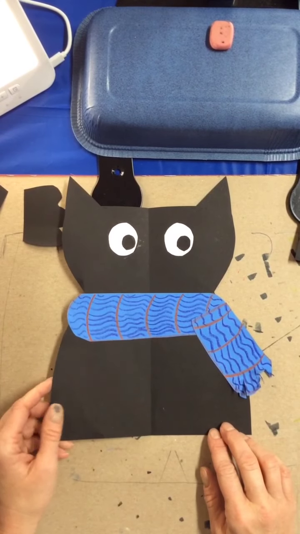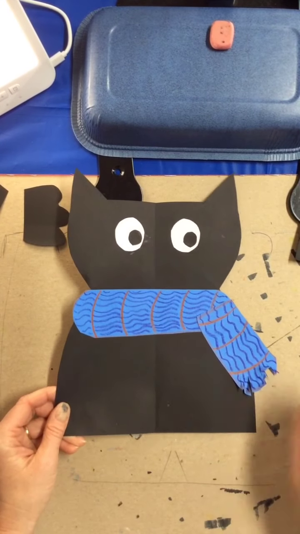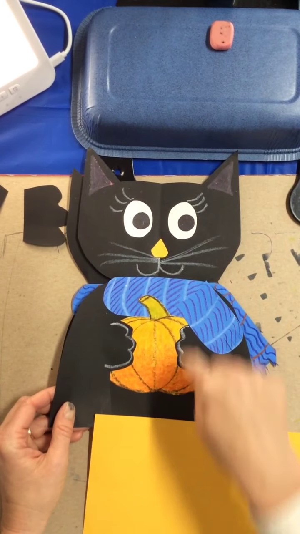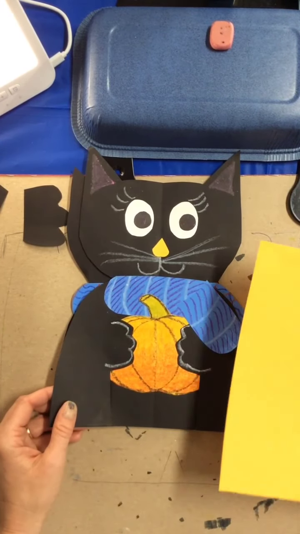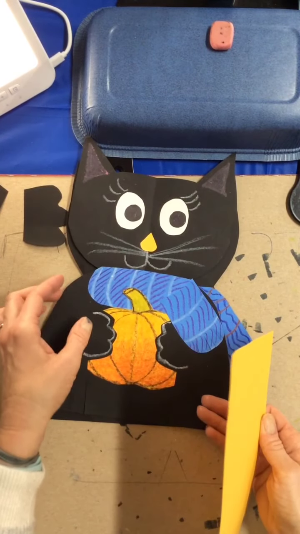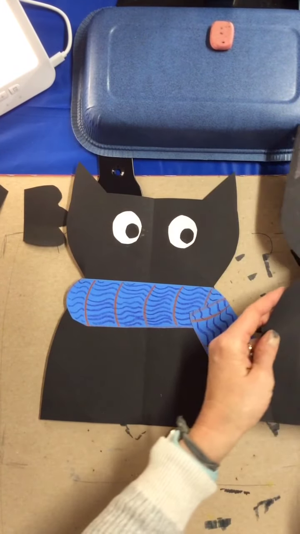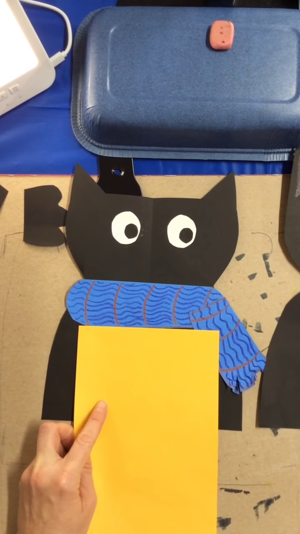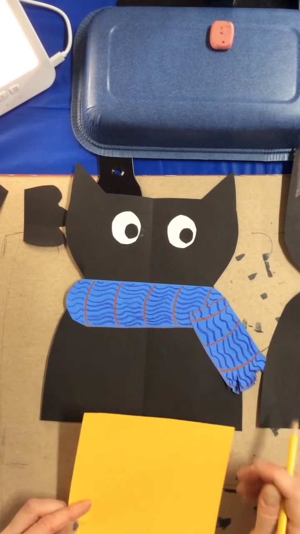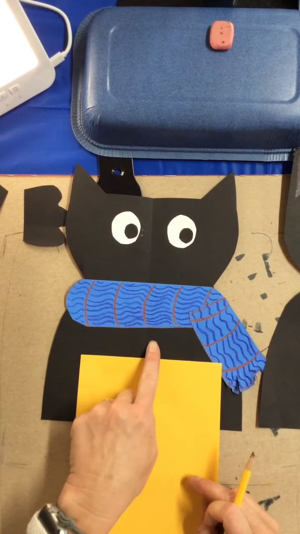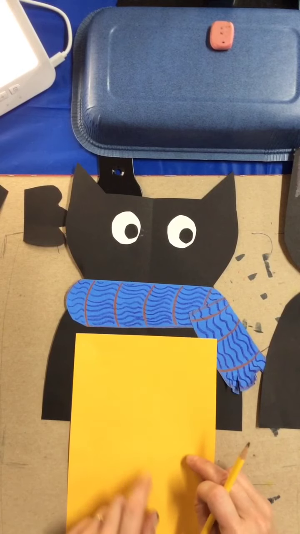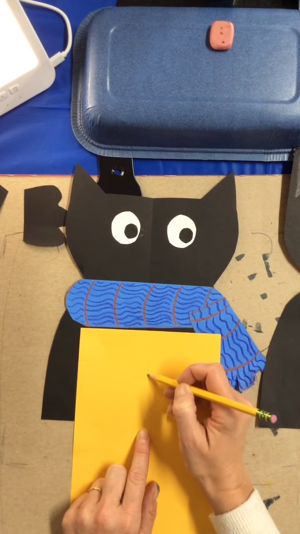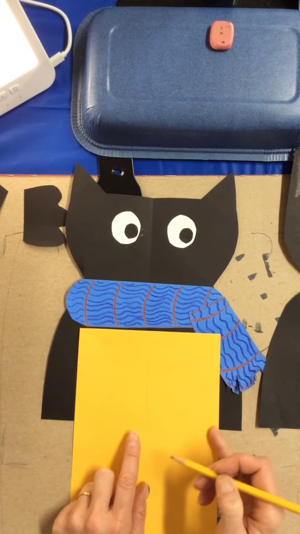All right, now I'm going to set Cozy Cat to the side. And with the yellow, we are going to make the pumpkin and the nose. Now, how big you make your pumpkin will depend on how big your cat is. This cat body is not real big. So if I hold my paper up to my cat, I might only want a pumpkin about this big.